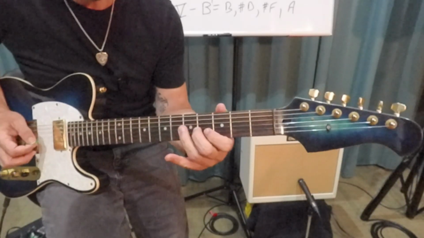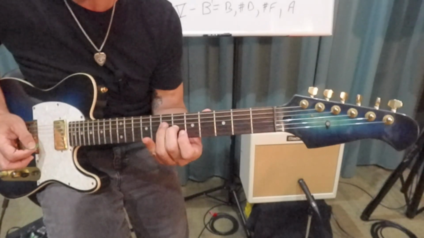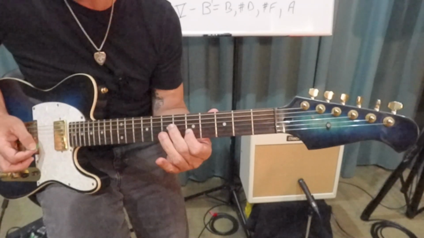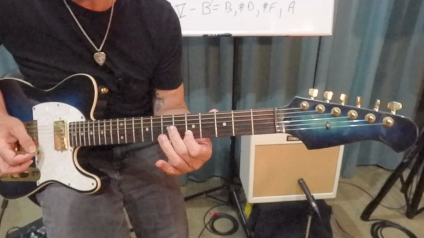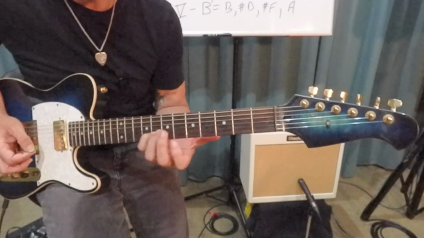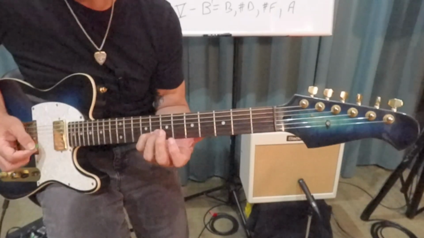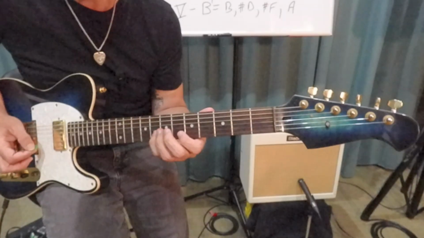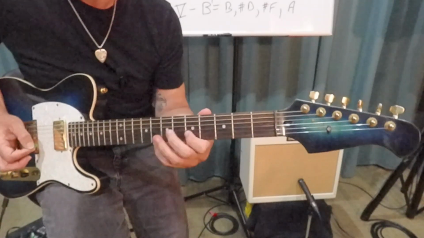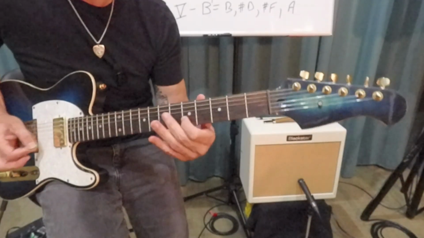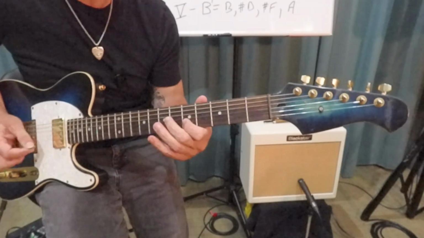So what you're doing there is you're sliding from the 4th to the 6th fret, from the B to the C sharp. Then you're going to bar the first 2 strings, 5th fret of the B string, 5th fret of the high E string, and then land on the 8th fret, which is the G. So you're going 3rd, 5th, root, 7th. So, and you can just kind of circle around that.